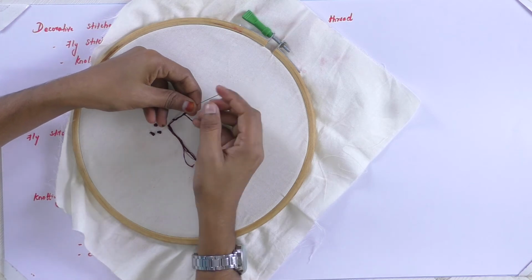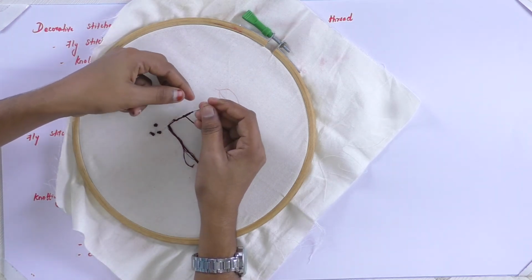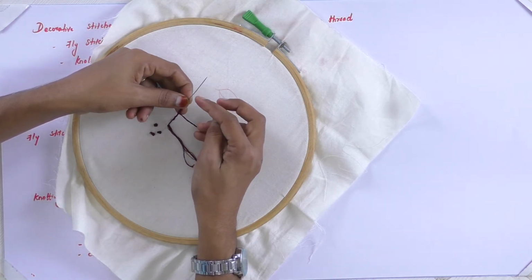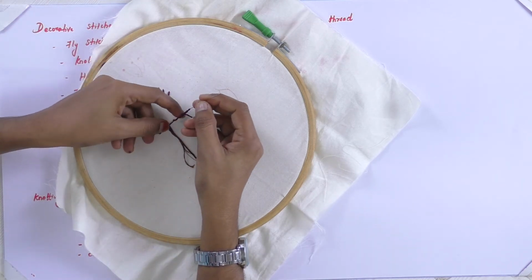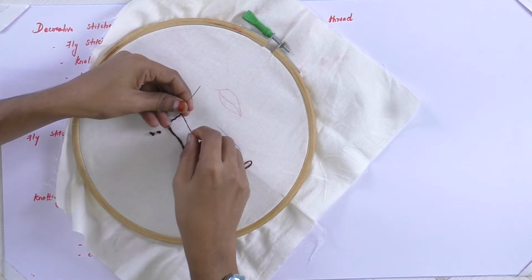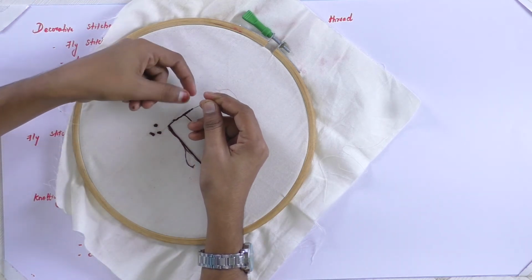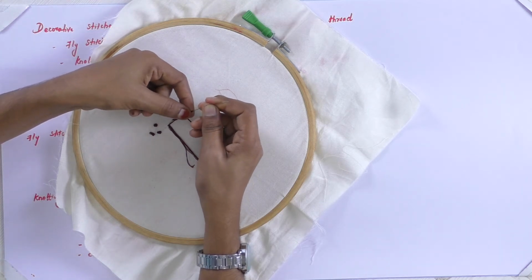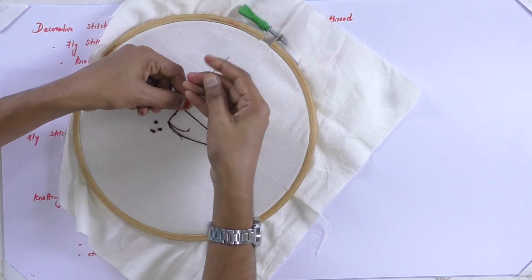The next stage what I have to do is make all the stitches in an even direction, in a single direction. Previously I was conscious about bringing the threads down from the needle, so I made it uneven, but now in the same manner, gently make all the wrapped threads in one direction, and you can start pulling your needle.